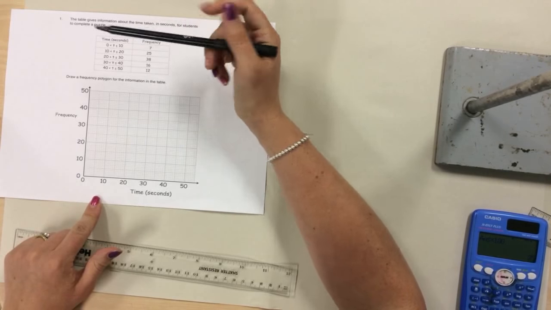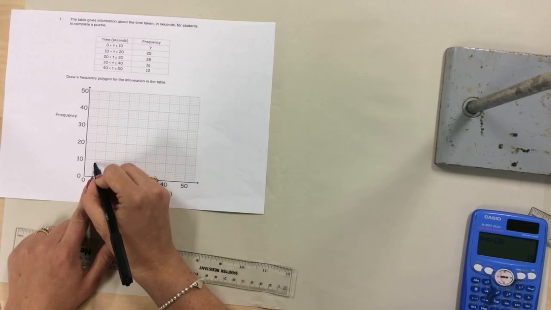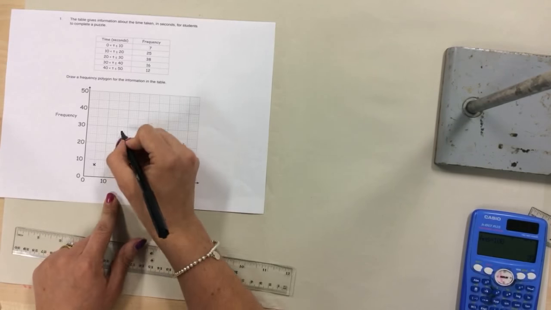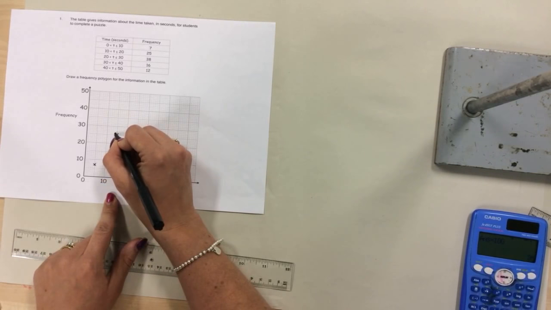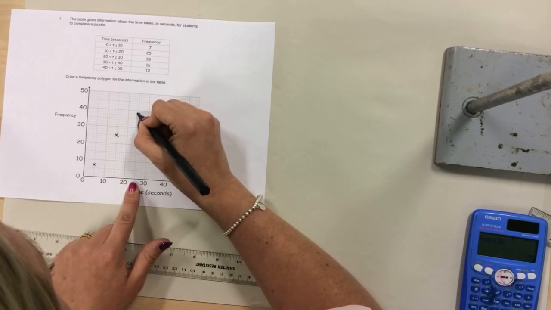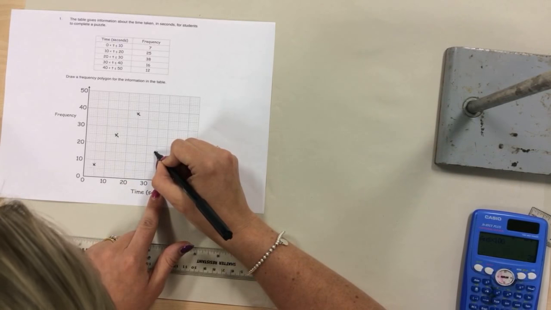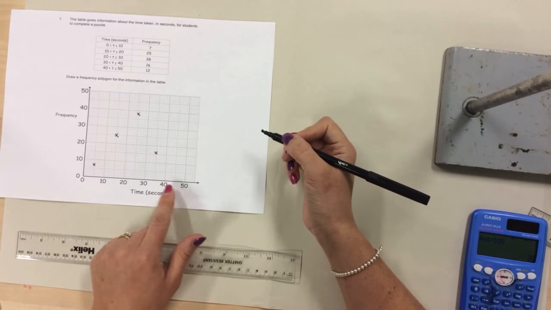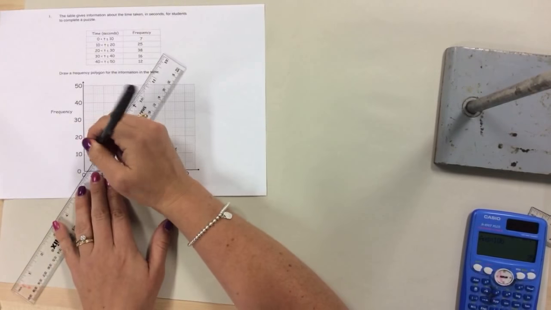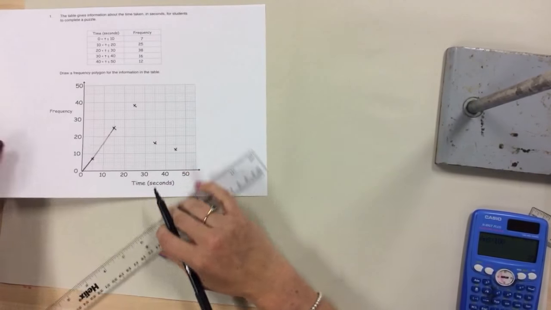So the midpoint between 0 and 10 is 5, which is going to be here on the graph, so I'm going to plot that as 7. The midpoint between 10 and 20 is 15, and that's 25. 20 and 30 is 25, which is 38. 30 and 40 is 16. And 40 and 50 is 45, which is 12. And then I would need to get my ruler and join the points on. Obviously, you should be doing this with your pencil. And there you've got a frequency polygon.